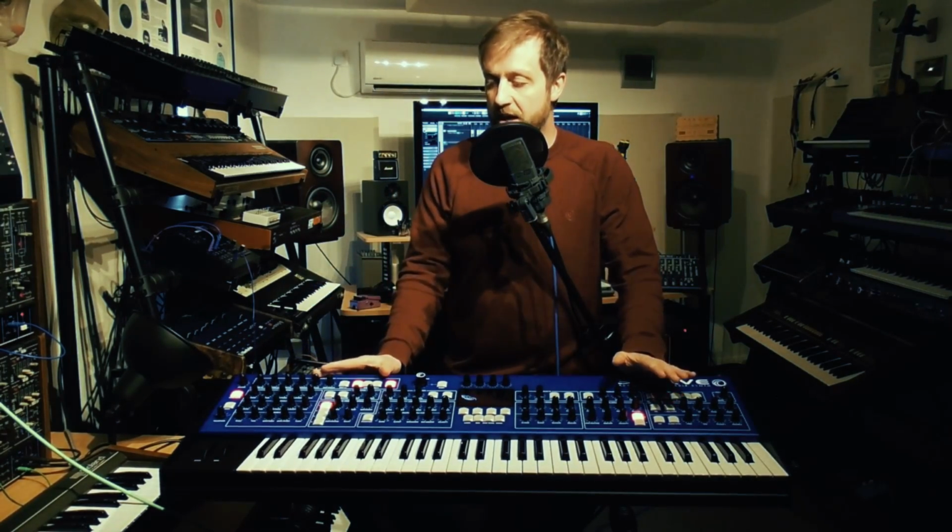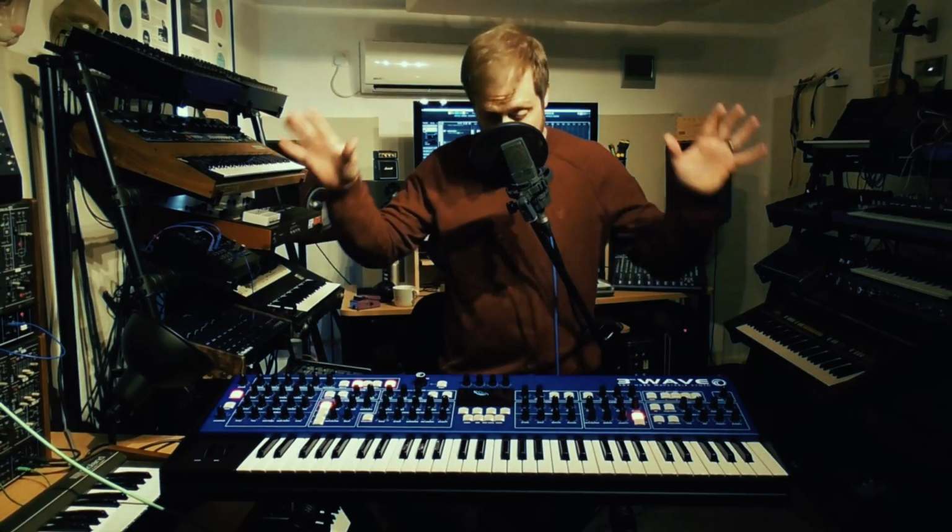Guten Tag! So today we are going to look at, not the first, not the second, but the third wave from Groove Synthesis. Now, this is an instrument that has had a lot of buzz around it. I was really interested to try one out, and we have one here.